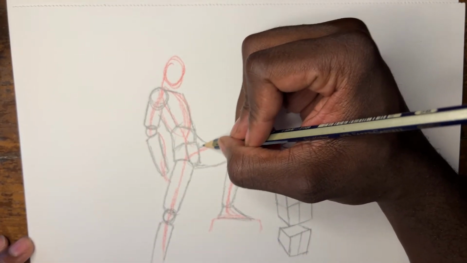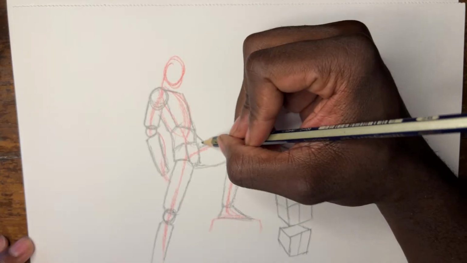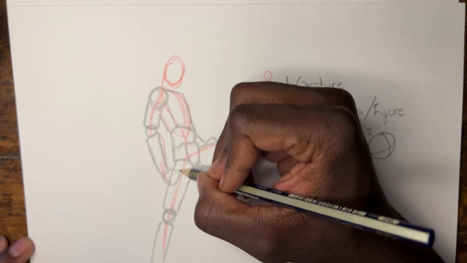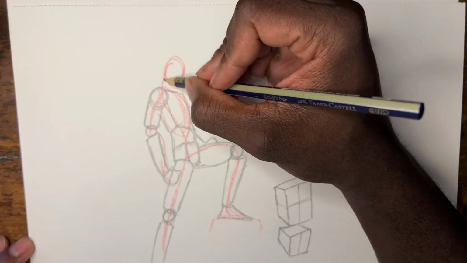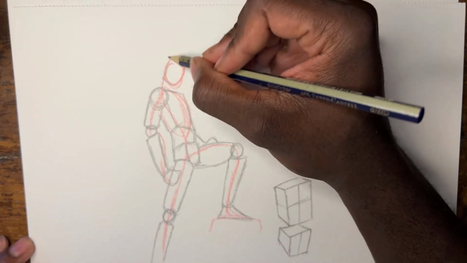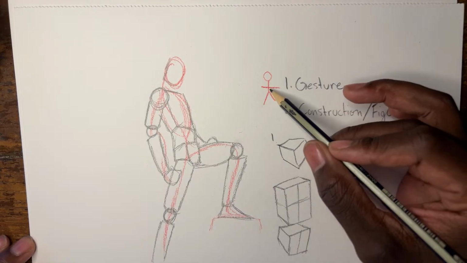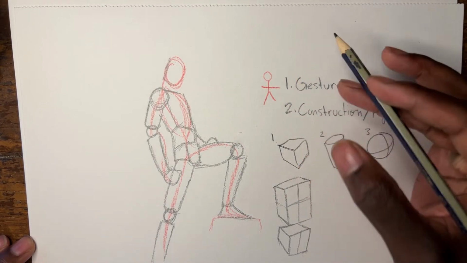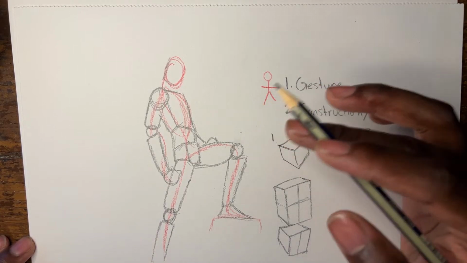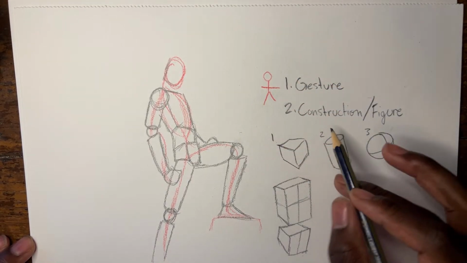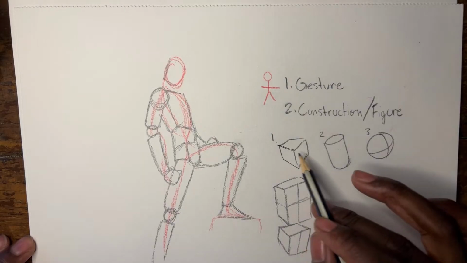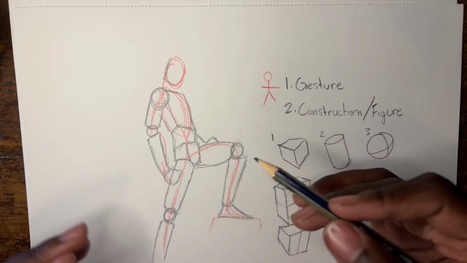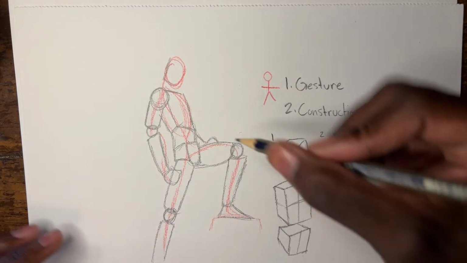And let's just add another arm right over here. So boom, we have simplified the body just by using our advanced stick figure, which is a gesture drawing, and our construction, which is taking these 3 very important shapes here and putting them together to create form.